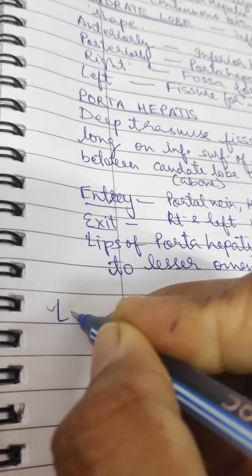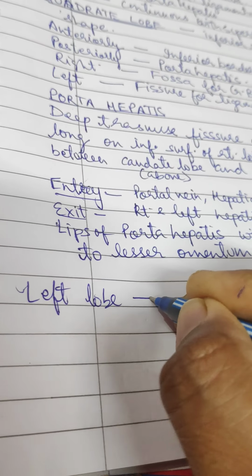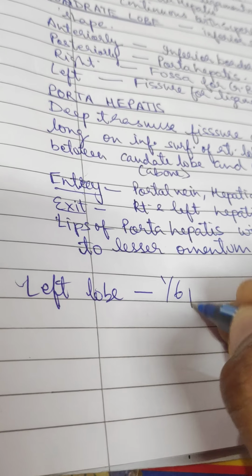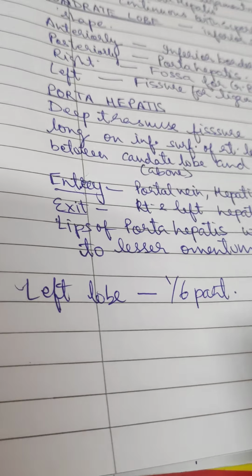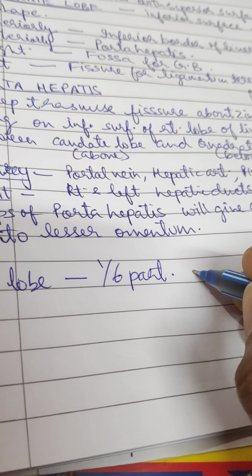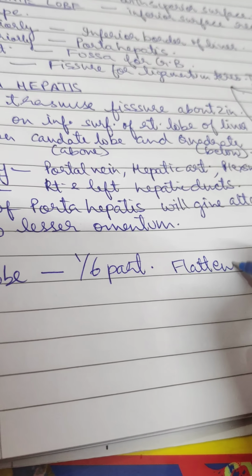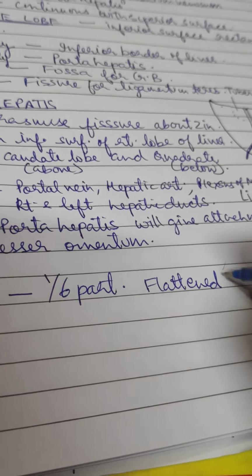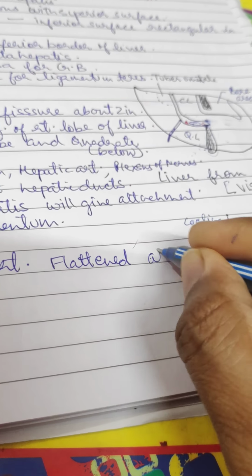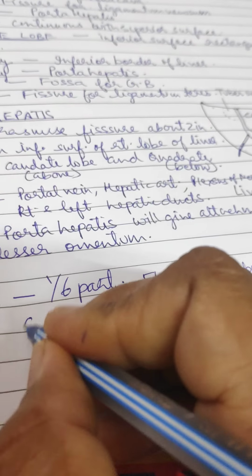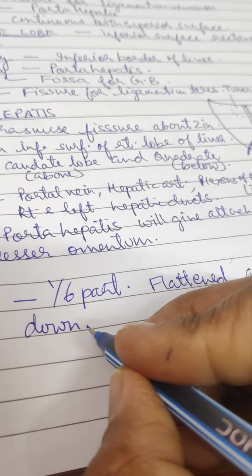So the left lobe is forming only 1/6 part, and this 1/6 part is flattened above down. This is a very small part, flattened above down, right?